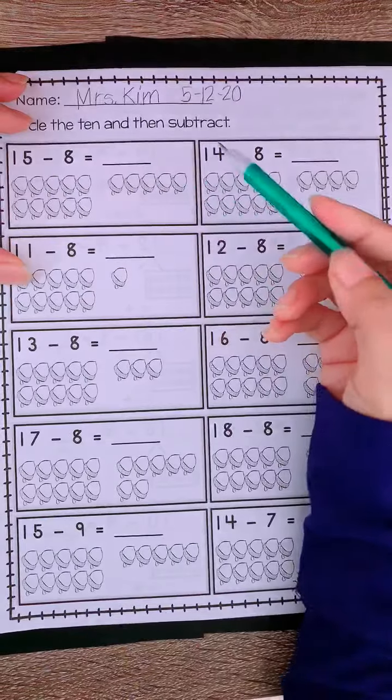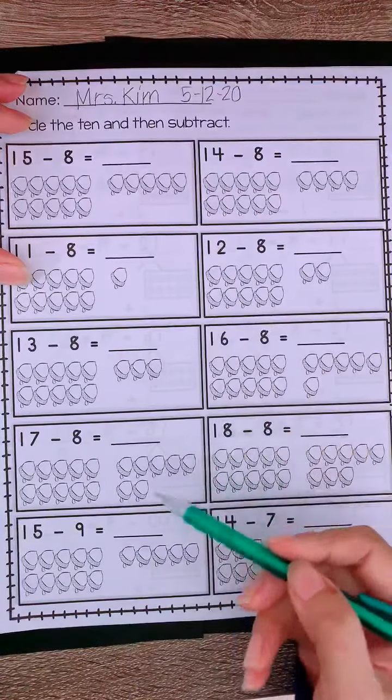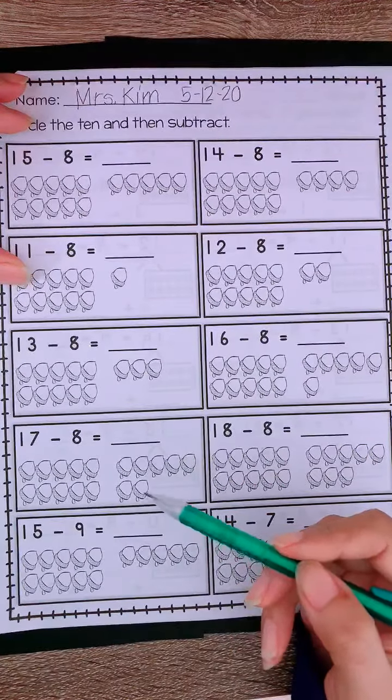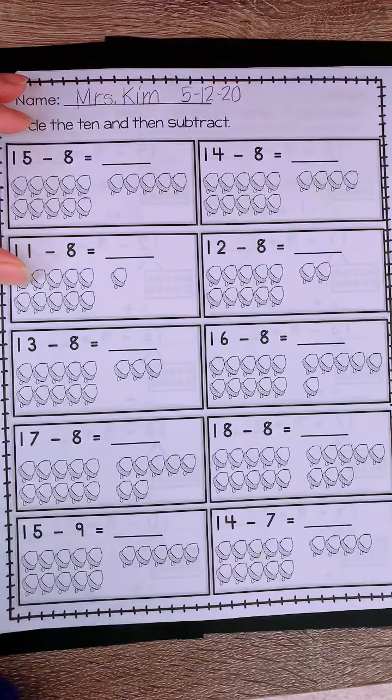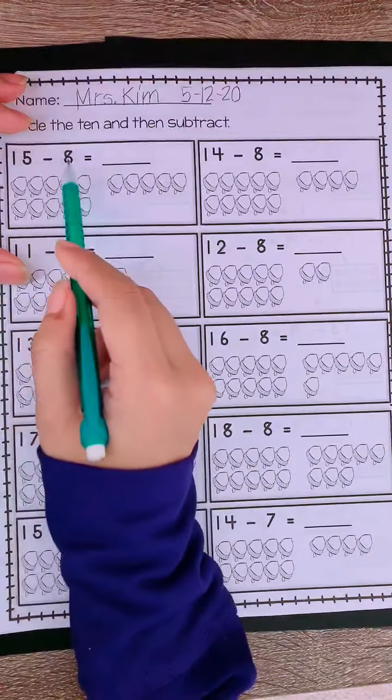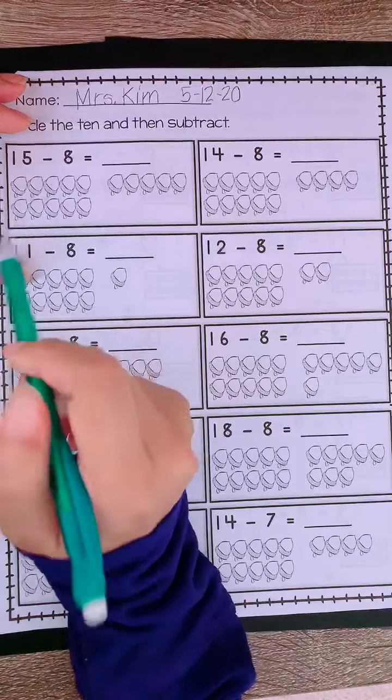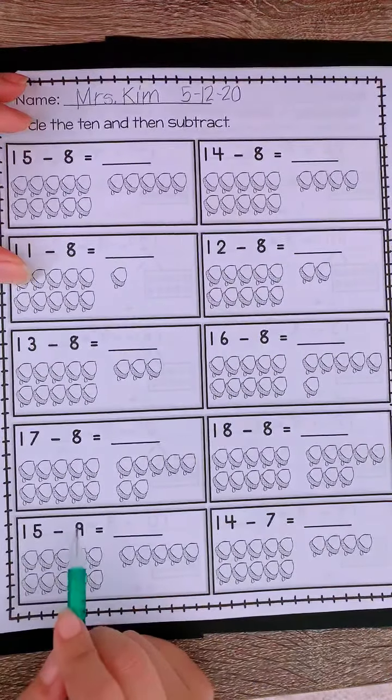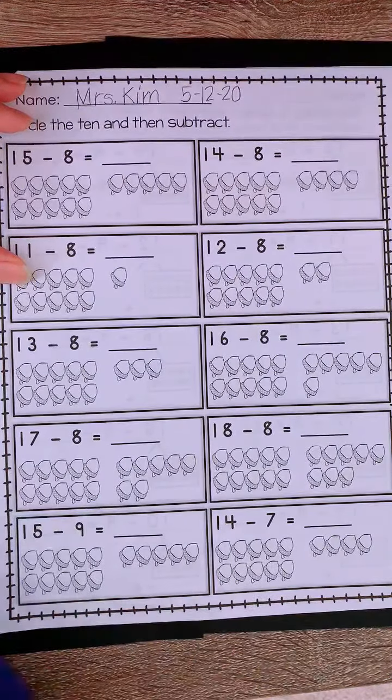But what I do is I like to look at all the problems a little bit so I can see maybe if there's a pattern. And I've noticed something. I want you to see if you can notice something. You're right. Most of the problems is minus 8. We're taking away 8 until we get to the bottom where we have a minus 9 and a minus 7.